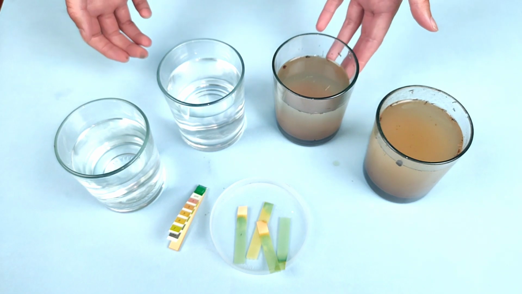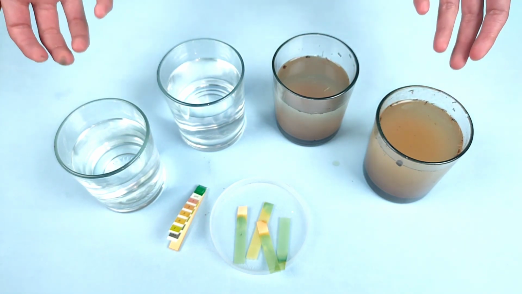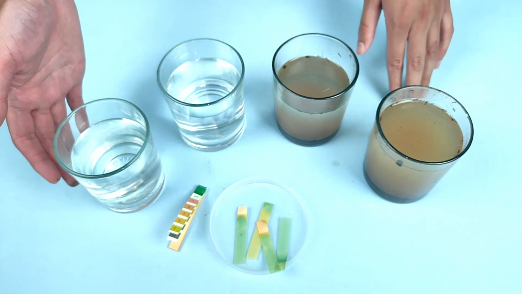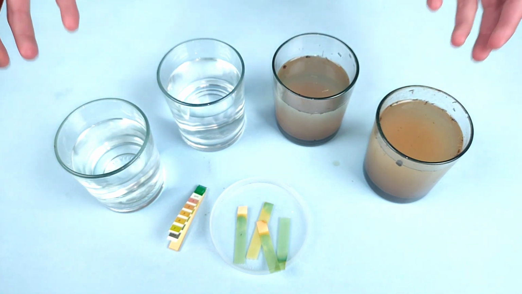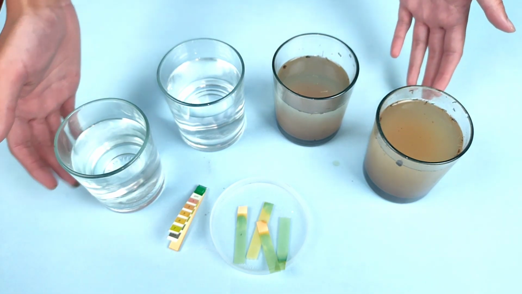So what we observed is that when we look at contaminated water, whether it be tap water or this more contaminated water or heavily contaminated water, it has more of an acidic or basic nature to it. But when we look at pure water, it's got a neutral nature to it. So when we need to drink water and have it ready for human consumption, it must be neutral, like the pure water shown here.